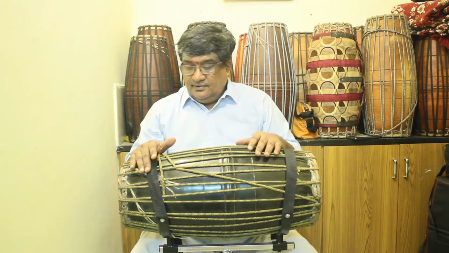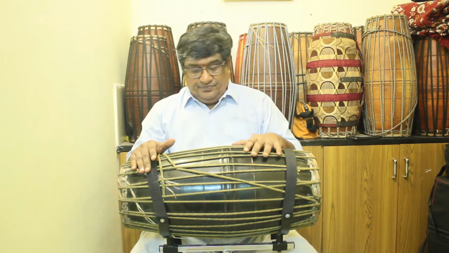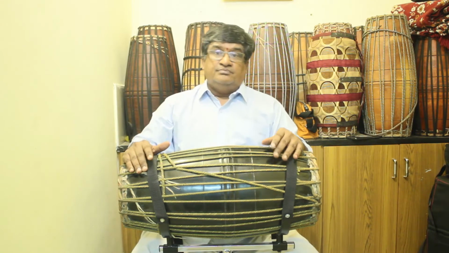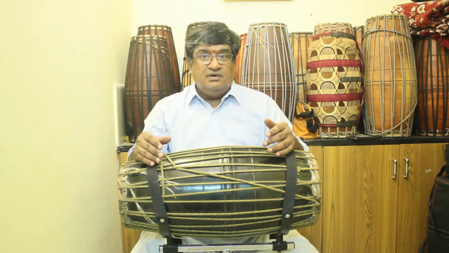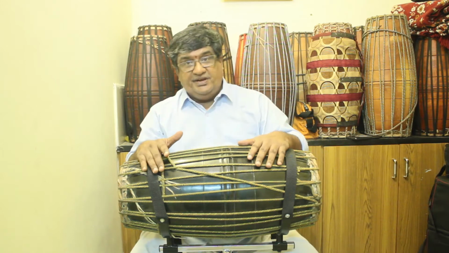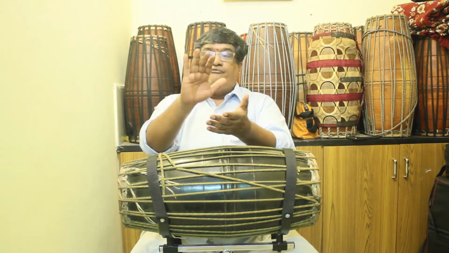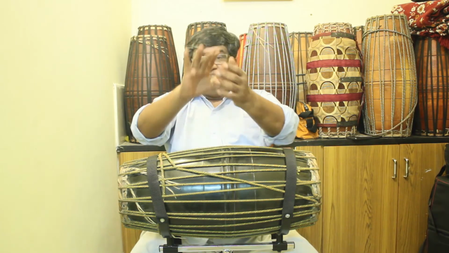So the next one is Rupaka Thalam. Traditionally, Rupaka Thalam is composed of one dhrutam and one lagu of 6 beats. 1, 2, first is the dhrutam and then a lagu, 3, 4, 5, 6. Together, 1, 2, 3, 4, 5, 6. This is called Rupaka Thalam.